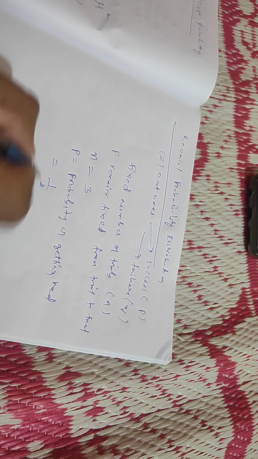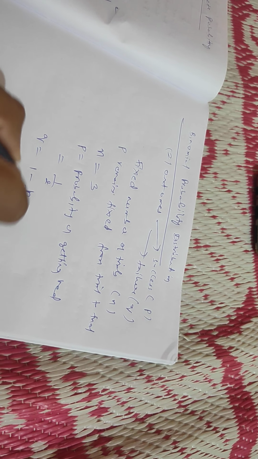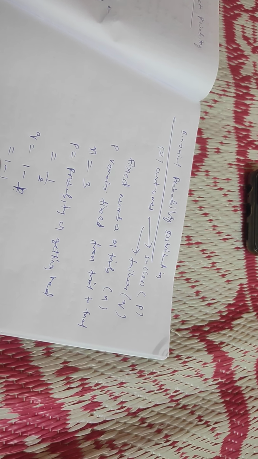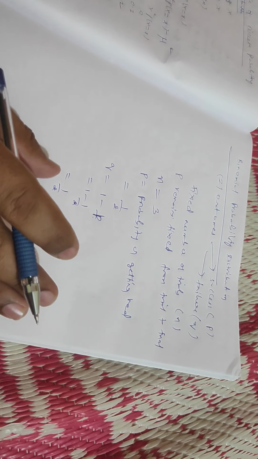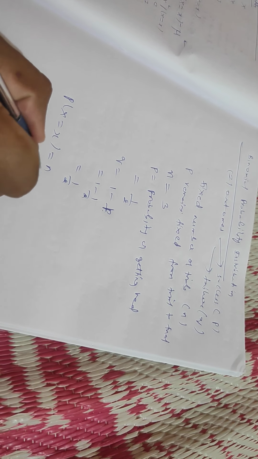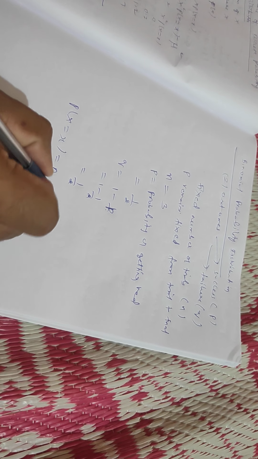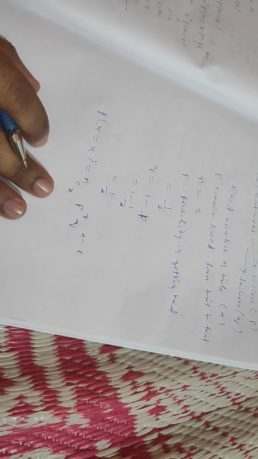So how will you get the probability of failure? Normally 1 minus p. 1 minus 1/2 is equal to 1/2. Okay, so you can get the binomial probability with the following formula: P of x is equal to nCx p power x q power n minus x. This is the probability you can find for a binomial distribution.